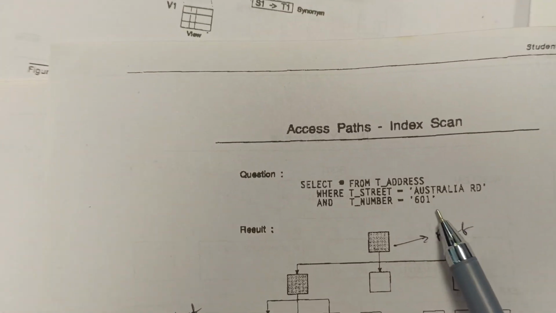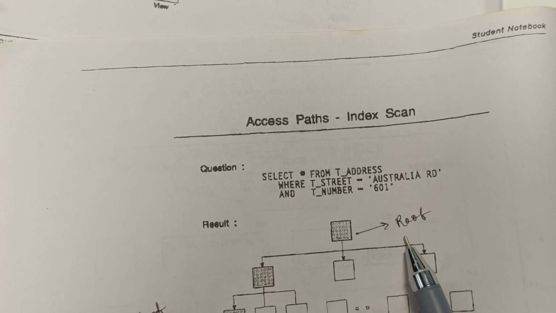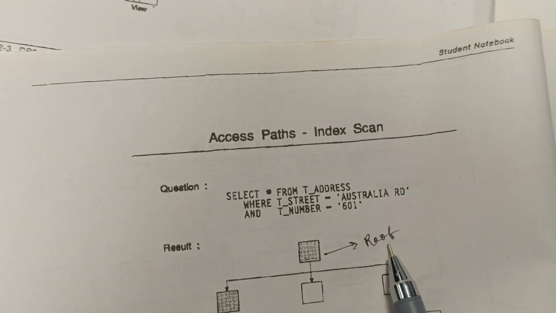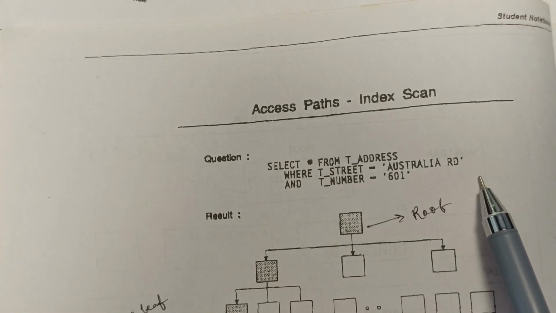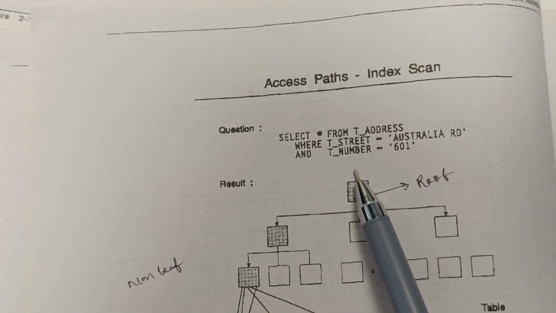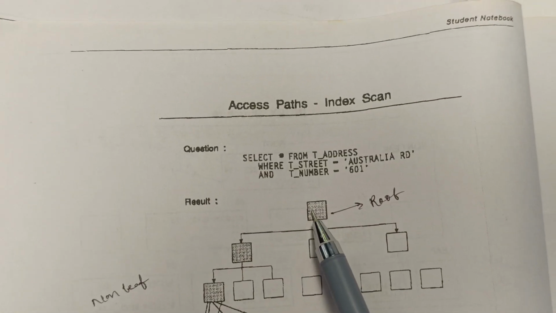So this is an access path, showing how an index scan works. I have not created an index here yet; I just showed how it works without indexes. Select star from table name where column name, with some condition given here.